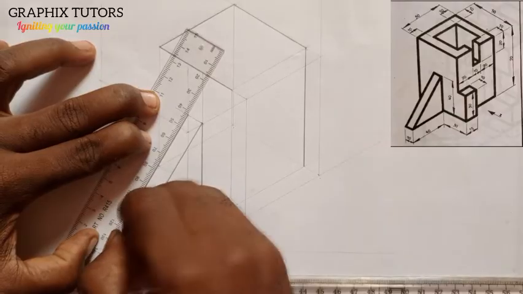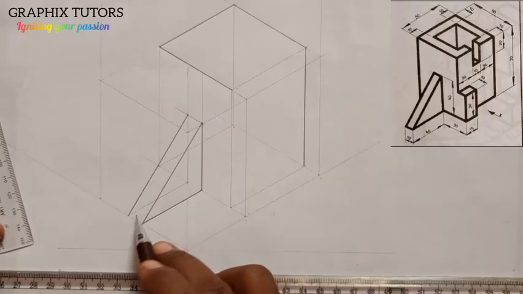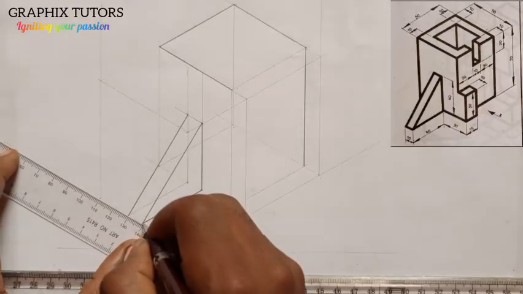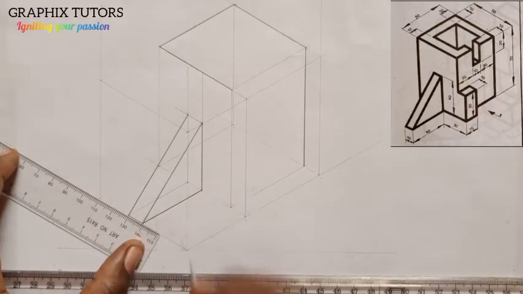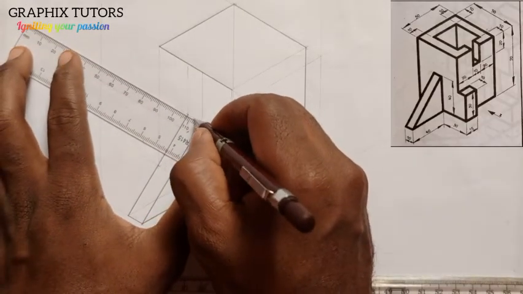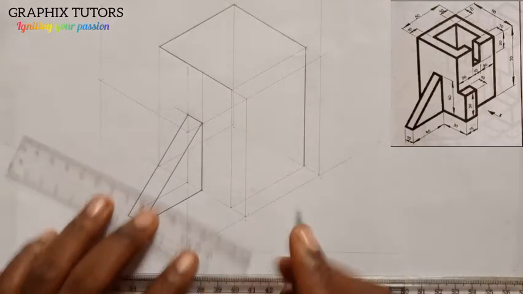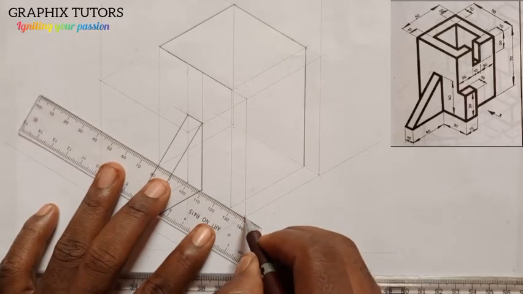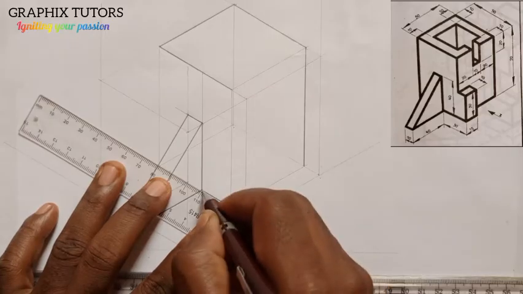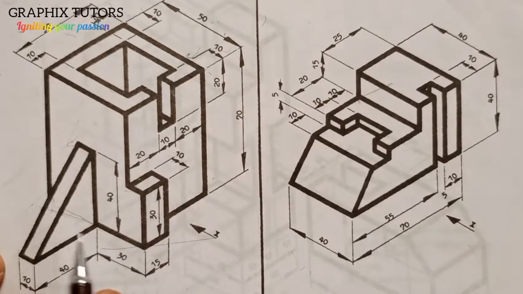So you can use your rule to join this inclined point. You see, I'm using a faint line here because I cannot see it. Then I'll close it up. And I'll close it up. So this works. Then I'm going to extend from here to this point, and I'll close it up to this point too, this point to this point, right?